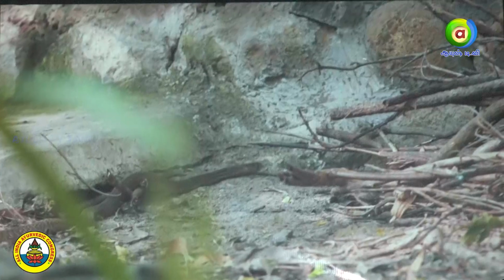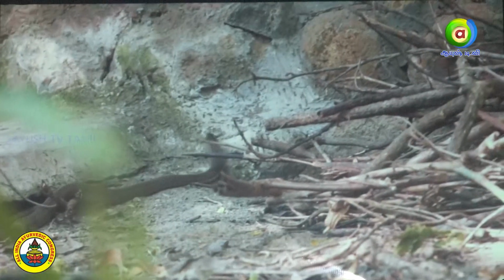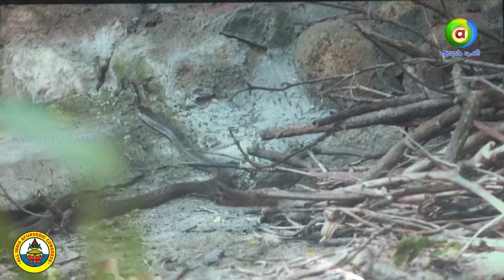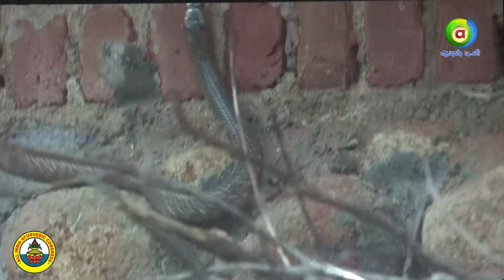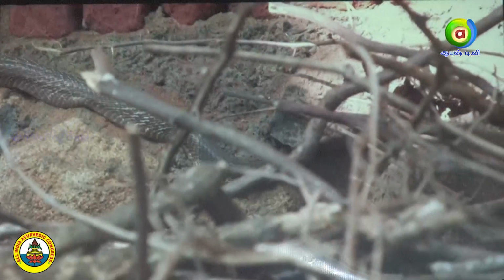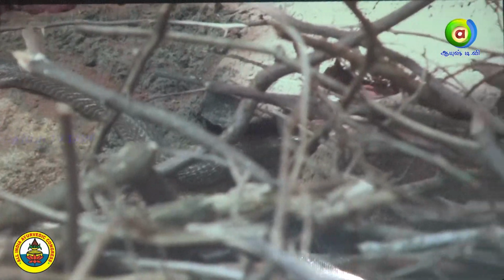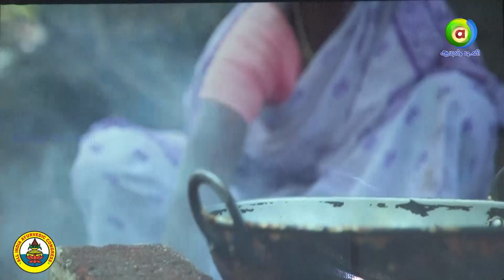When snakes find that prey is plentiful, they tend to forage in the same area. They track rats and other prey using their keen sense of smell. And once a venomous snake takes up residence close to humans, there is a chance of an accident.